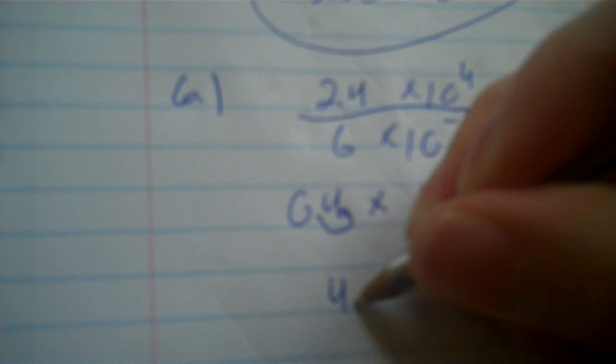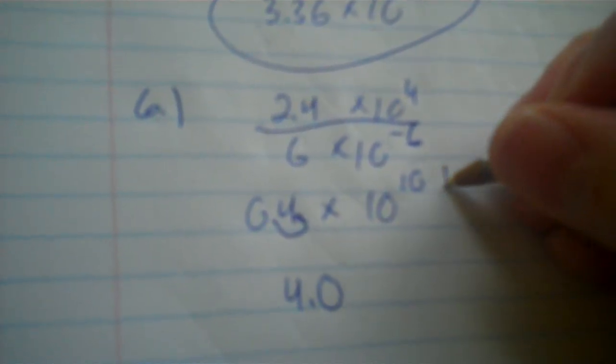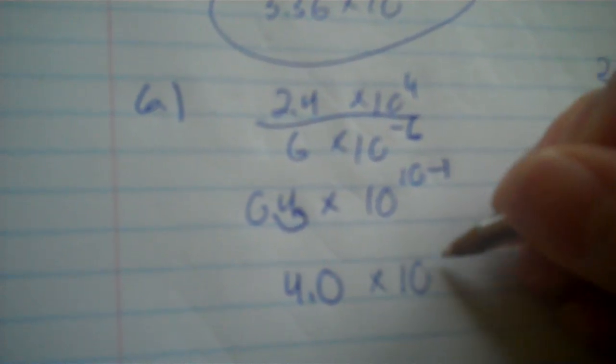Okay, now you can have one digit, but it can't be a 0. So if I move it this way, I now have 4.0. And then I got to do a 1 here, but I moved it right here, so I minus it. I'm making it bigger here, so I have to make it smaller here. Times 10 to the 9th.